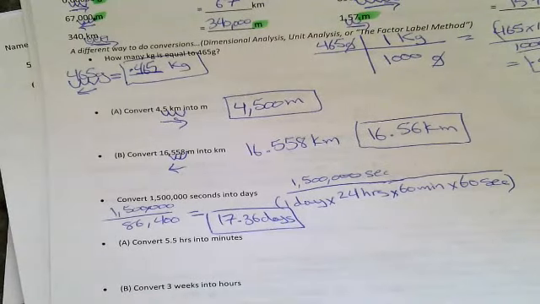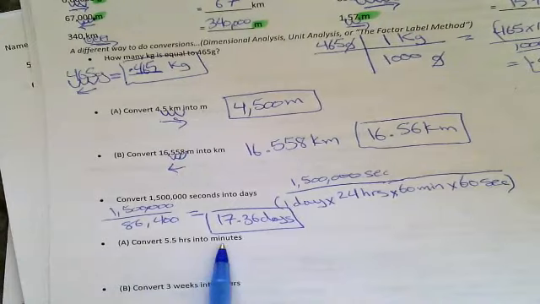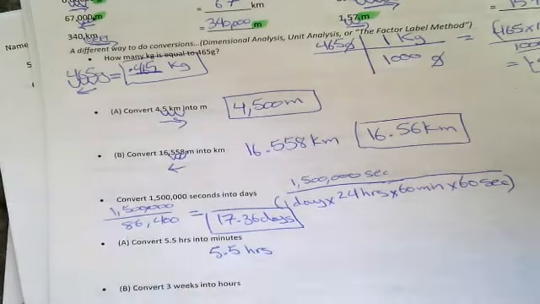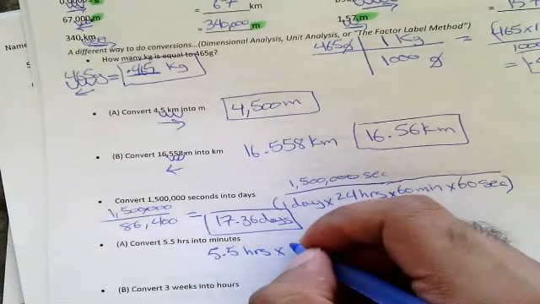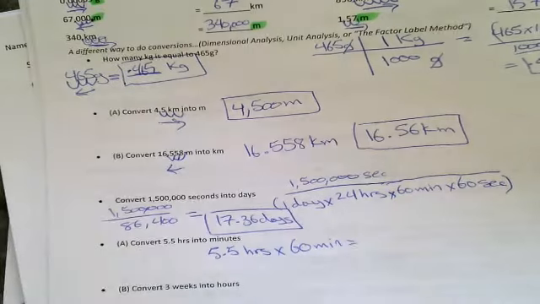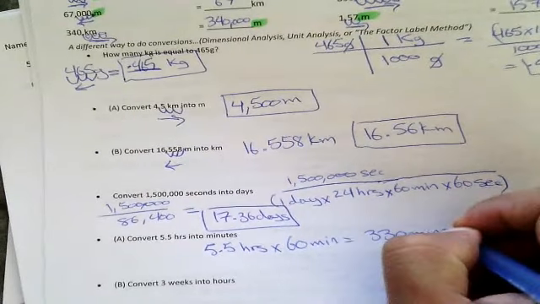All right. So that one was a multi-step process. The next ones are going to be a little bit easier because it's just going from hours into minutes. Bigger unit, smaller unit, so multiplication. So start with your given, 5.5 hours. And then you are going into a smaller one, so you have to multiply. The next unit that makes up hours is minutes. So you multiply by 60 minutes because 60 minutes makes up an hour. So times 60 minutes, and we get 330 minutes.